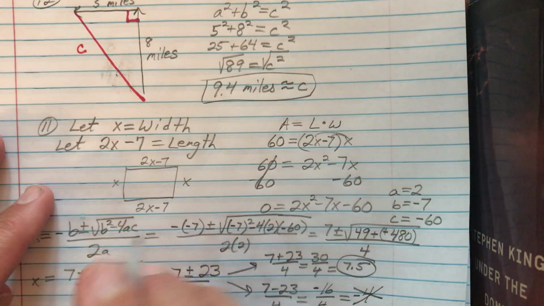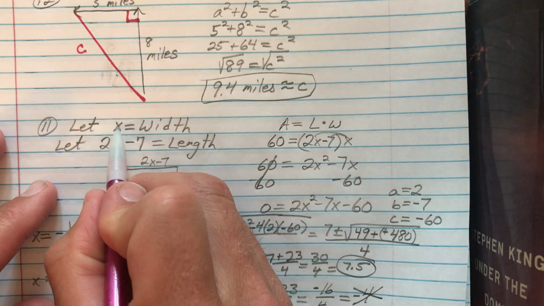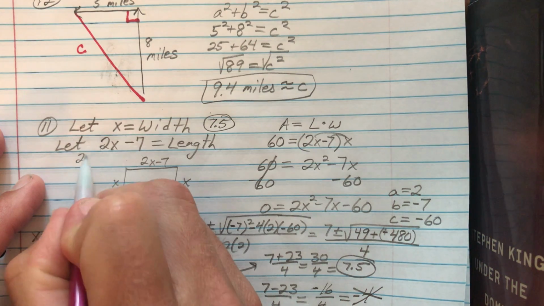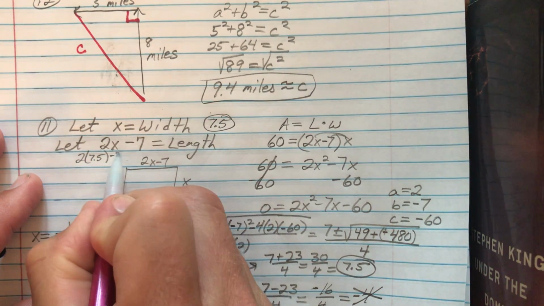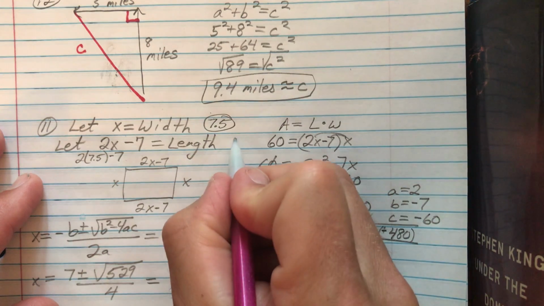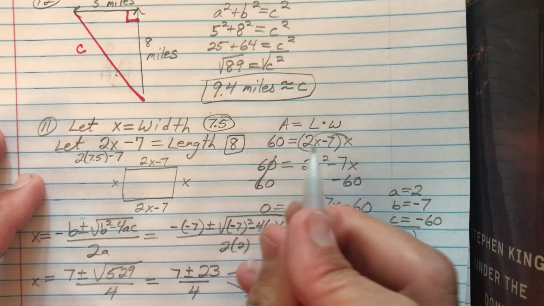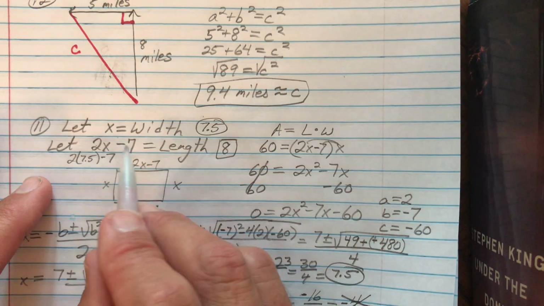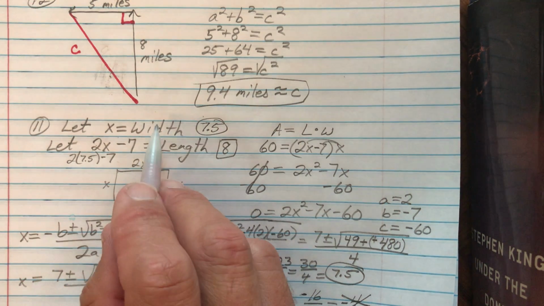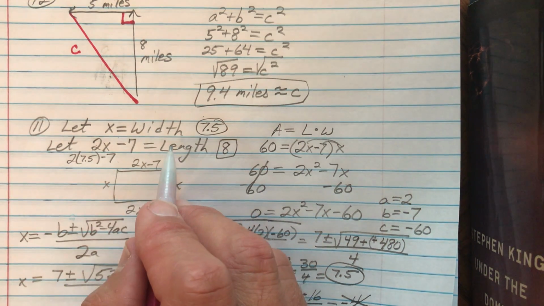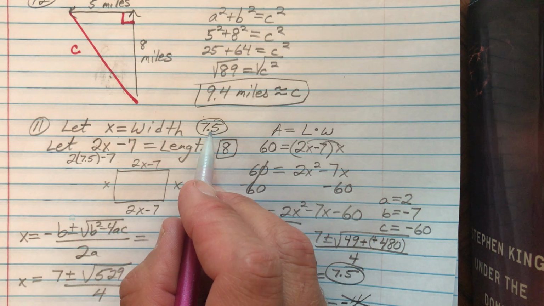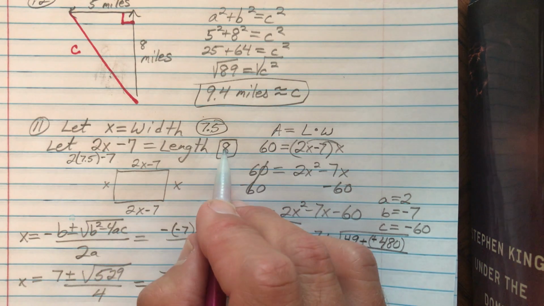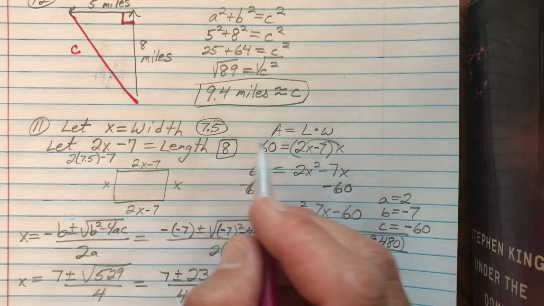Let's check it out. Let's go back to the original question. X is the width, so that's 7.5. 2 times 7.5 minus 7 would be the length. That comes out to be 8. Let's see if this makes sense. Is the length twice the width minus 7, or 7 less than twice the width? Well, if I double the width, I get 15. Subtracting 7, I get 8. Is the area 60? 8 times 7.5 is 60.